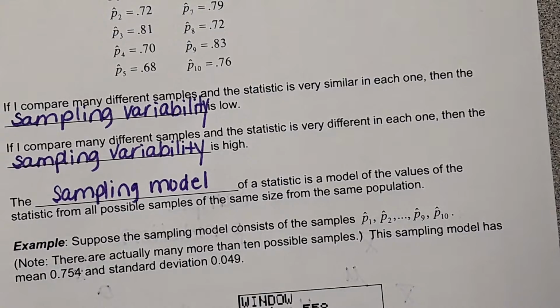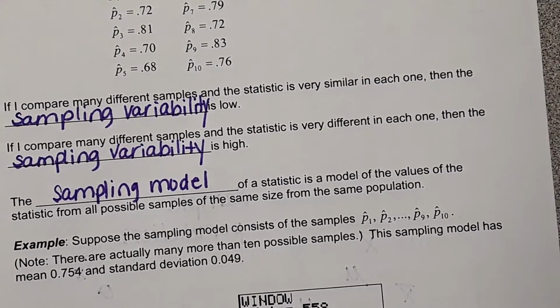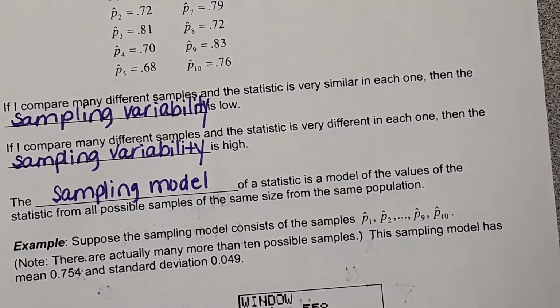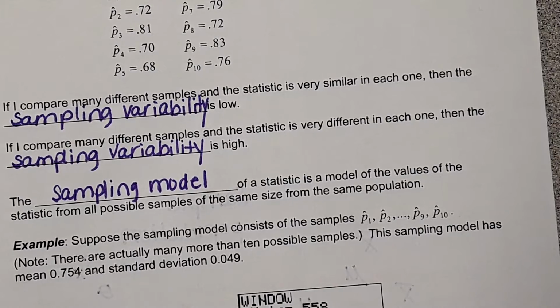We'll talk about that. Okay, so there's two things you want. You have sampling variability and you have sampling bias. The statistic used to estimate a parameter is unbiased.